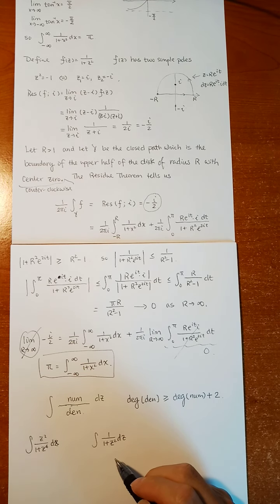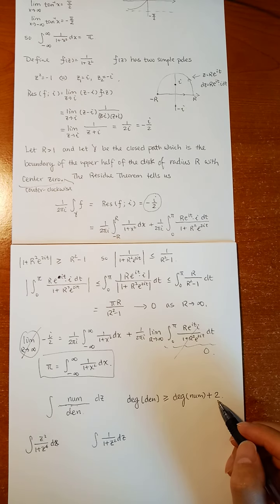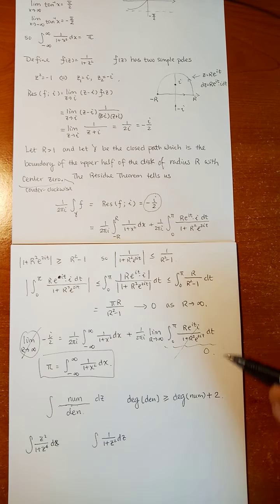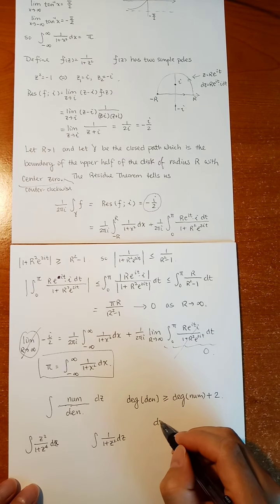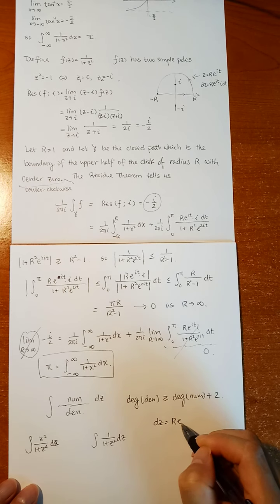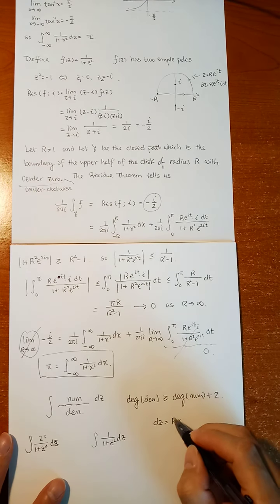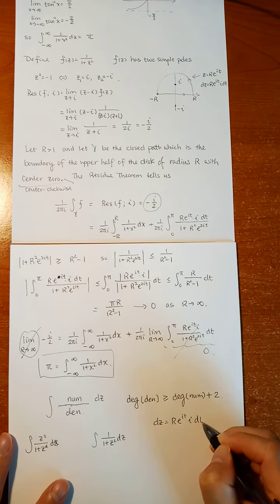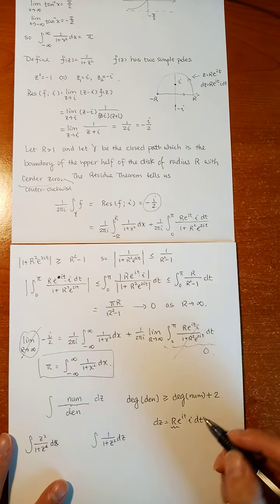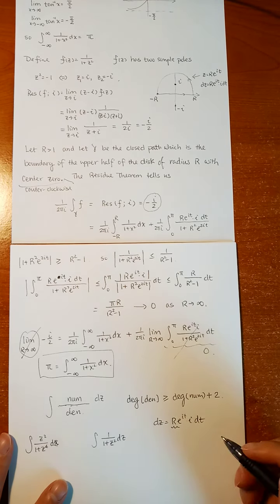The difference is also 2. Why do we require the difference of degrees to be at least 2? It's because when you do the differential dz along this semicircle, you will create a factor of the radius r, and in the denominator you have a degree 2.